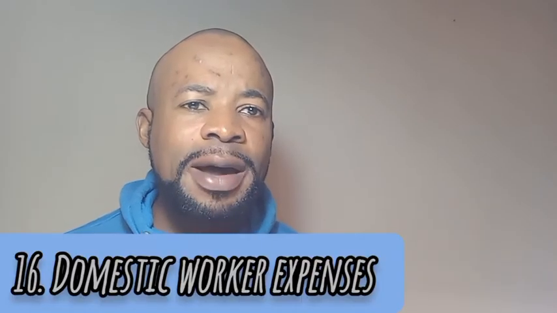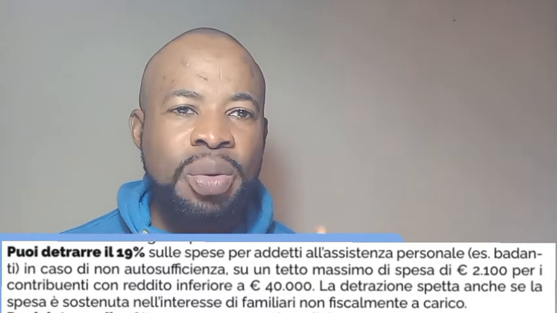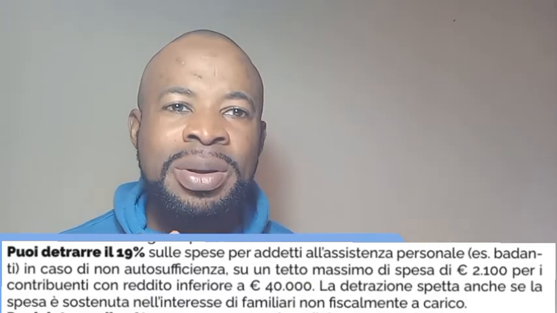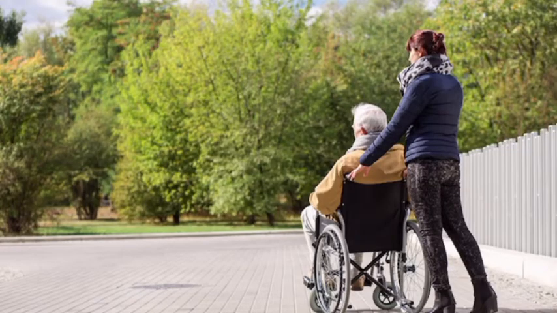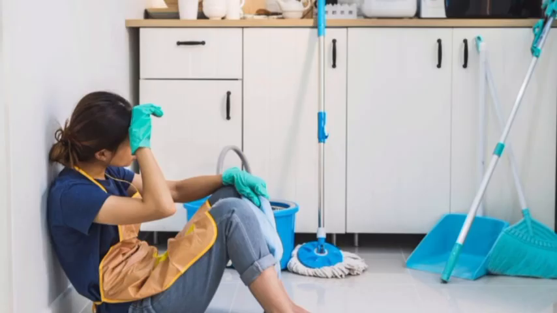Number 16, for those of you who have house help, domestic workers, those of you who pay domestic workers, the tax you pay to the government will be deducted. Up to a maximum amount of 2,100 euros will be deducted for a domestic worker that earns less than 40,000 per year. This deduction is also applicable even if the person that is assisted does not live with you.